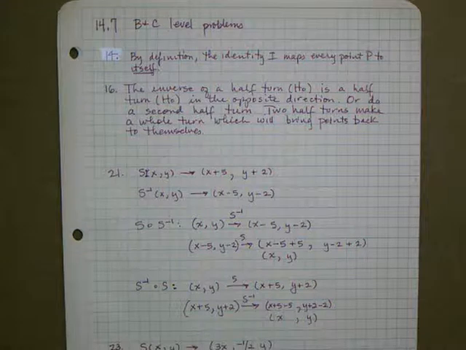We're talking about 14.7. In addition to the B and C level problems, I want to give you the answers to the even problems 14 and 16. So 14 is a sentence. It says, by definition, the identity mapping I maps every point P to itself.